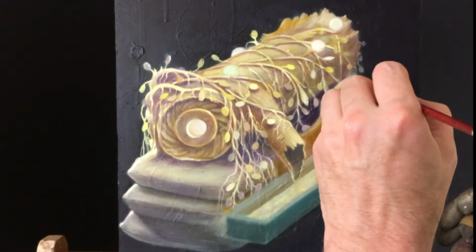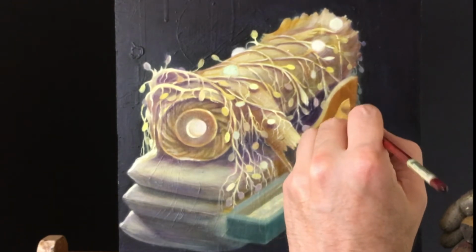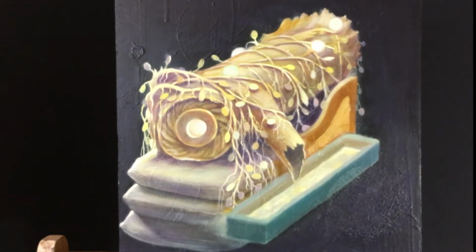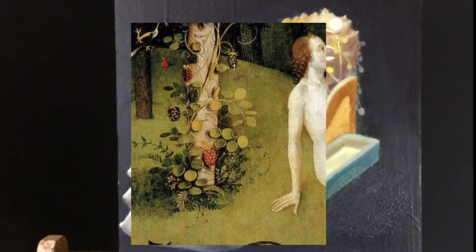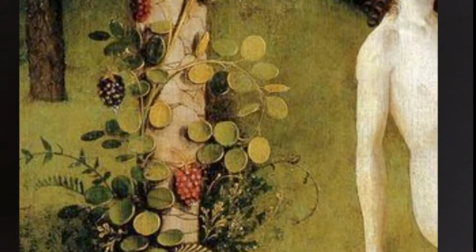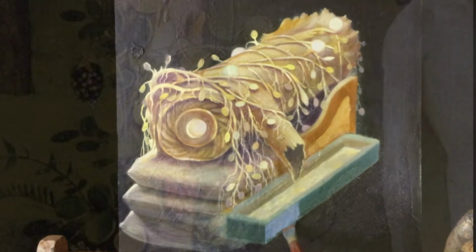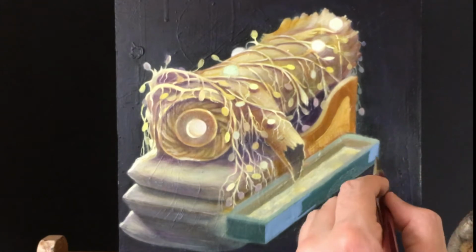I was inspired to paint these vines, if I recall. I think I was looking at The Garden of Earthly Delights by Hieronymus Bosch. There's one scene that's kind of an Adam and Eve, Garden of Eden scene where the snake is in the tree, and the tree has this plant growing around it that has these little disc-like leaves. So I just thought, well, why not make the leaves in this one just kind of gold coins? I'm very pleased with how this painting has a limited color palette.